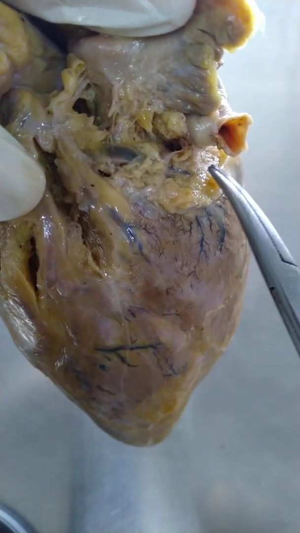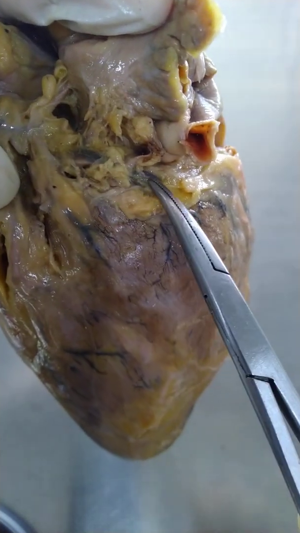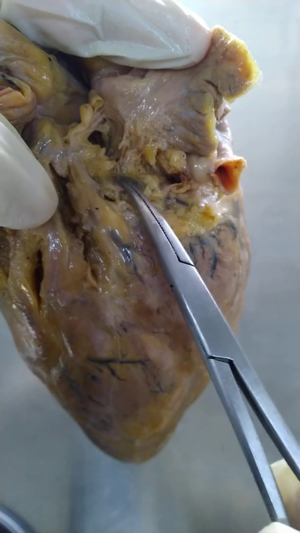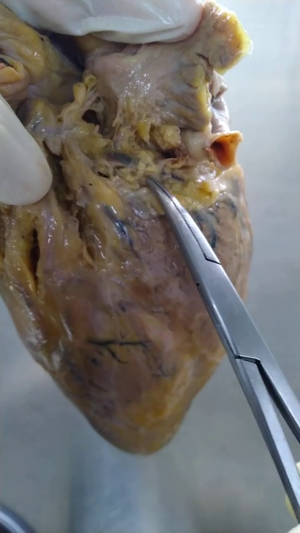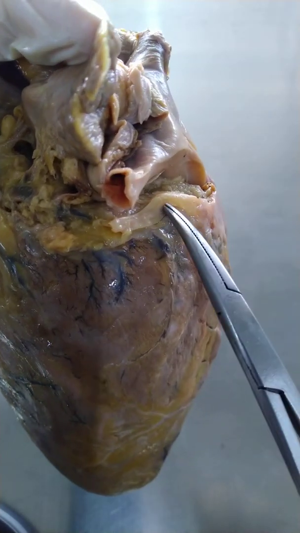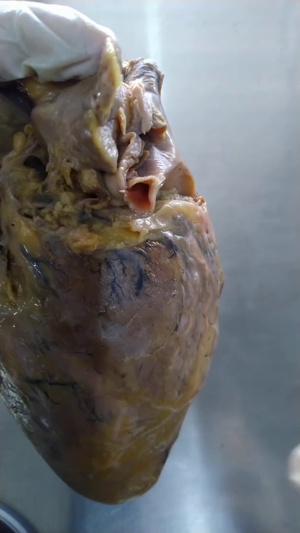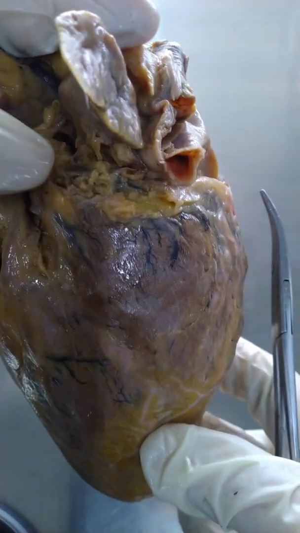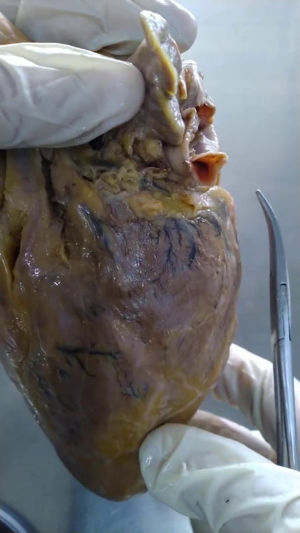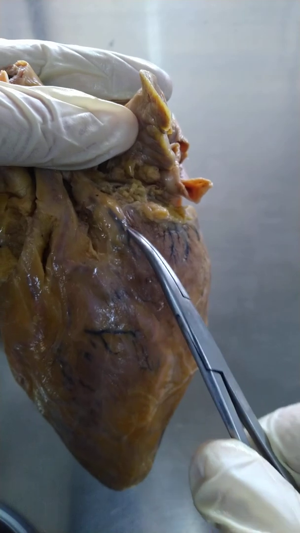The coronary sinus is a large vein. The more proximal segment of the great cardiac vein drains into the coronary sinus, and the opening of this large vein, called the coronary sinus, is found in the wall of the right atrium.